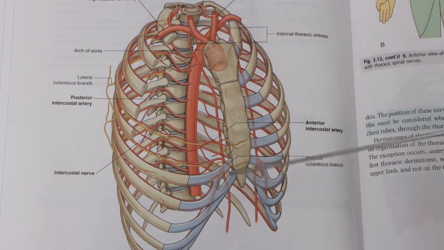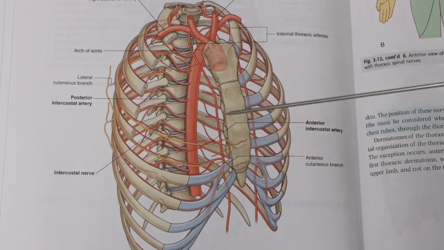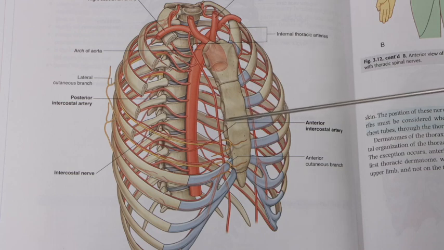The anterior intercostal arteries that I mentioned before supply the anterior part of all the intercostal spaces. As I mentioned, the posterior part of the intercostal spaces, from the 3rd till the 11th, is supplied by the aorta, and the first upper two are supplied by the costocervical trunk, a branch of the subclavian artery, which gives the highest intercostal artery.